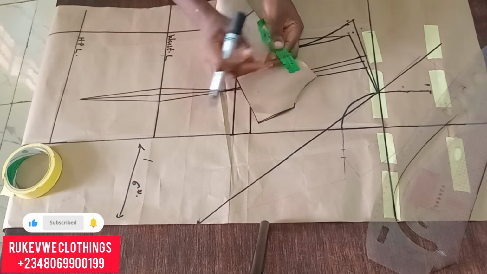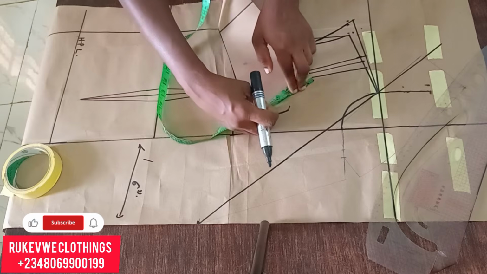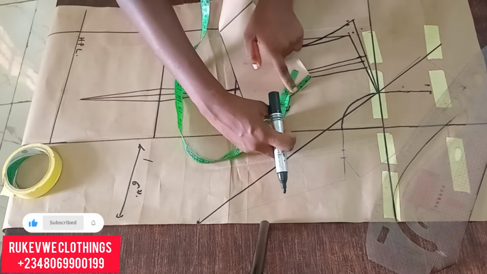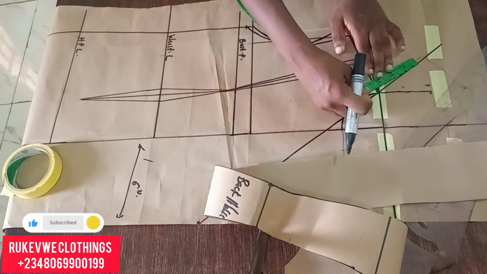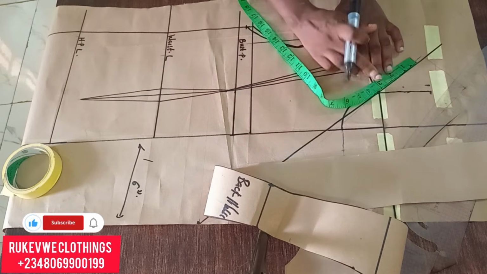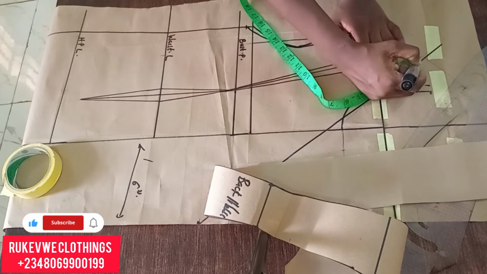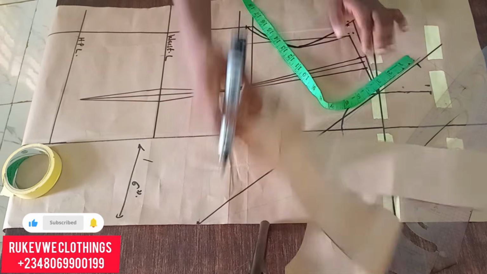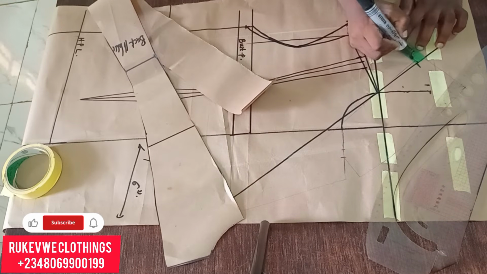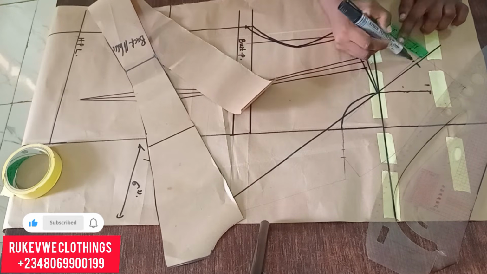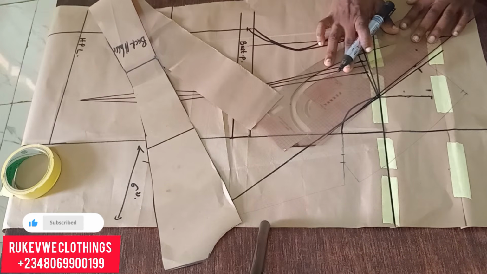Then now I'm going to measure what I have on my back neckline. I have about 3 1/4. So I'll measure 3 1/4 from that point exactly. I hope you can see it. Then on that point, I'll come out again by 1/4 of an inch. This is just to make your collar relax very well at your back neck. Then I'm going to draw the new line.